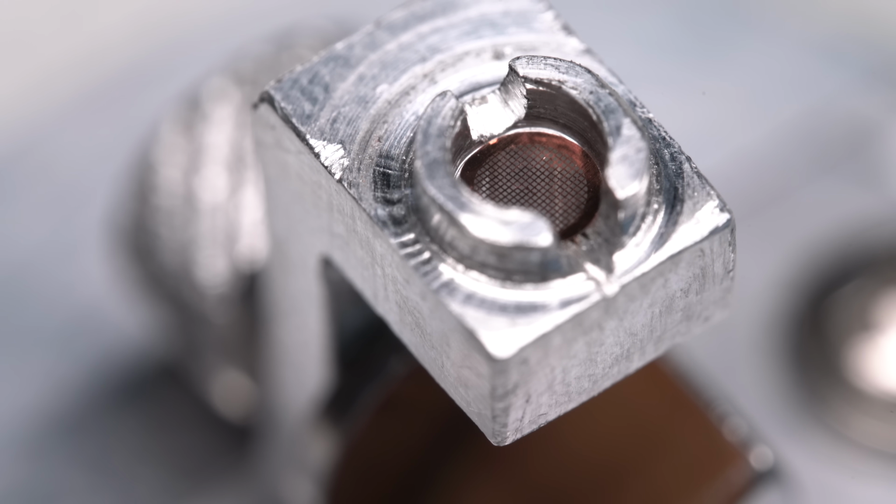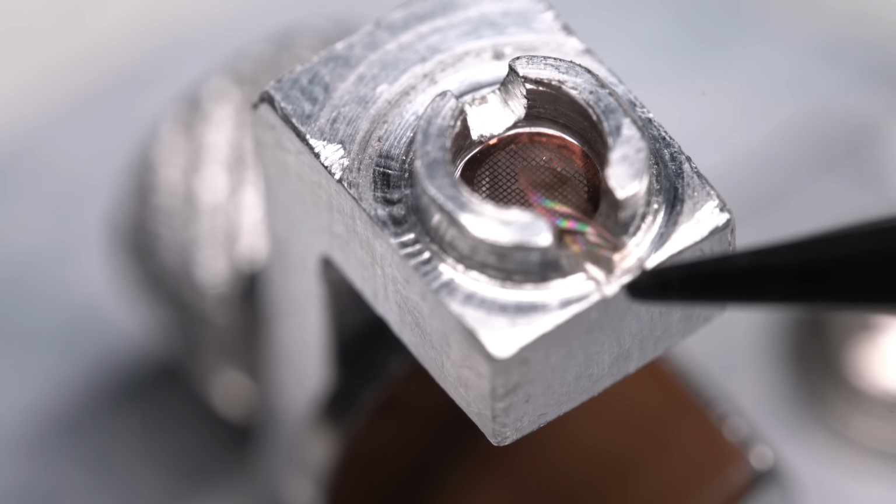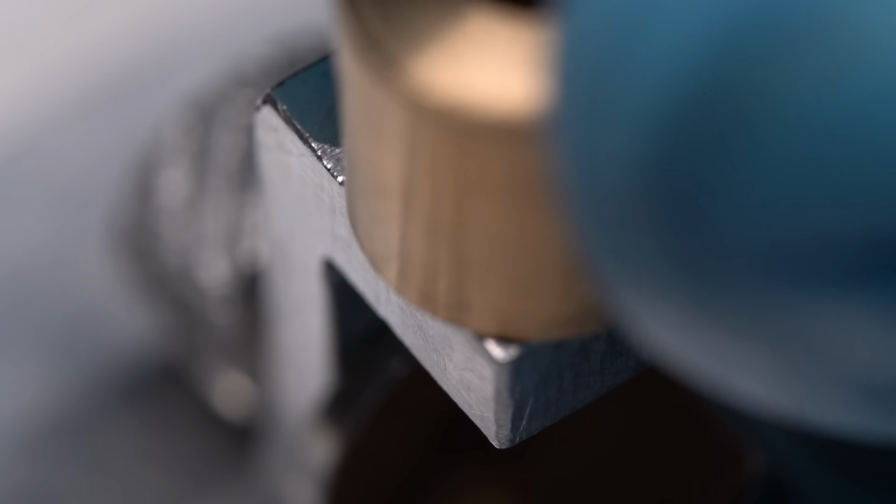Now let's try looking at the wing as a transmission electron image. I carefully placed the wing on the TEM grid. Let's see what this looks like in the microscope. Okay, so this is interesting. A few things are noticeable right away.